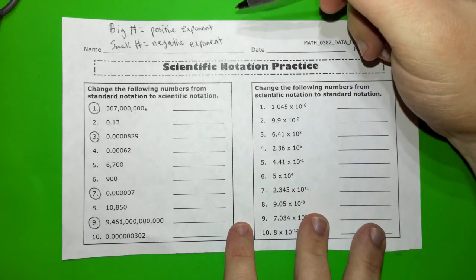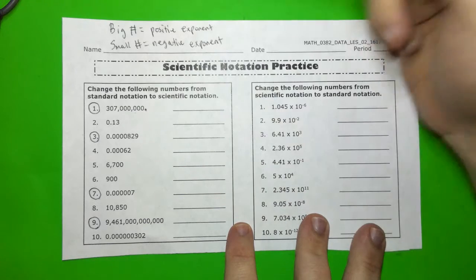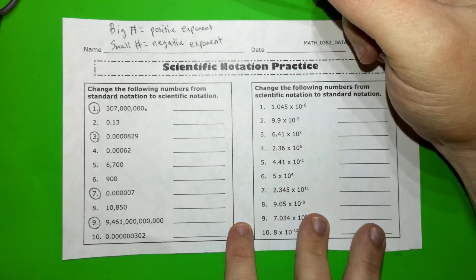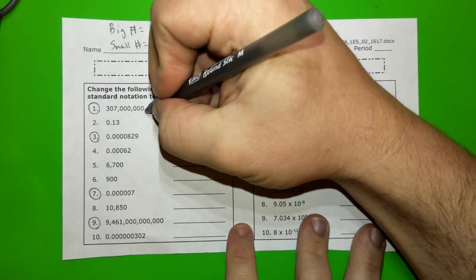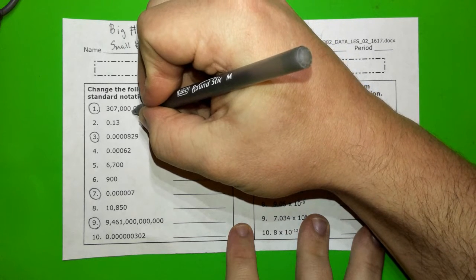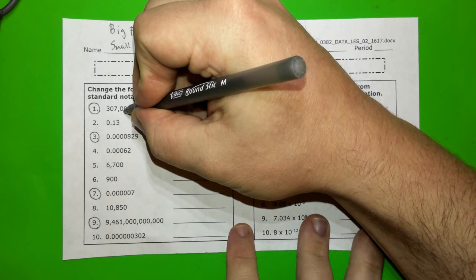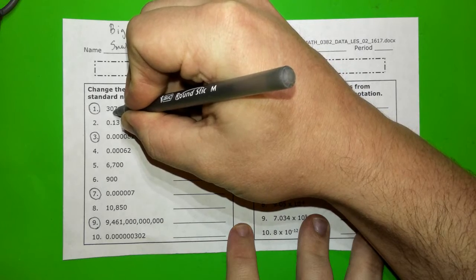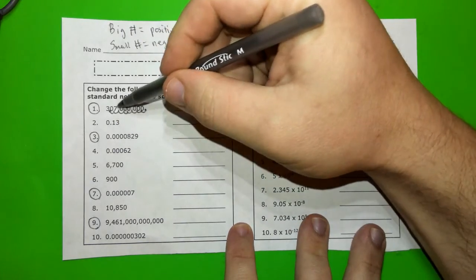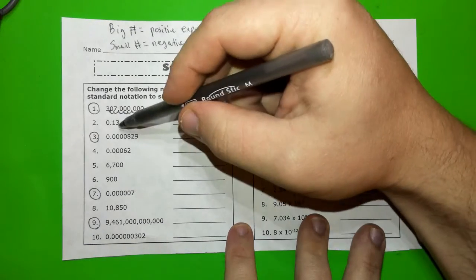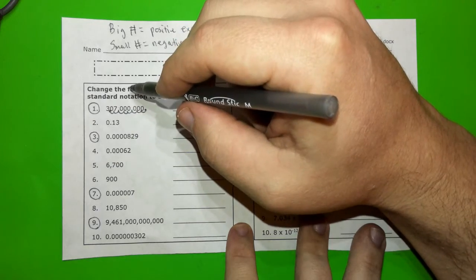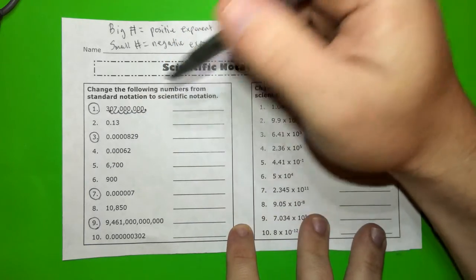And now I have to move my decimal point to a stopping point where I have a term that is at least 1 but less than 10. So I'm going to take my decimal place and continue to move it along each number until I get to a place, which in this case is right here, where I get a number that is at least 1 but less than 10.